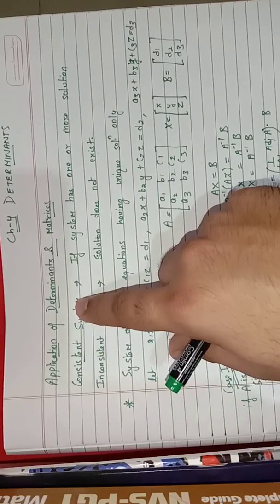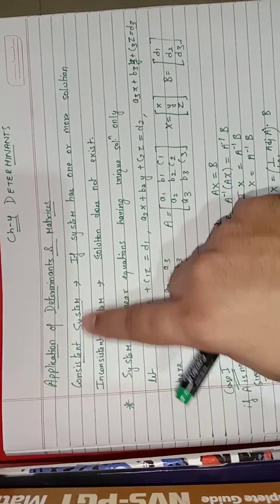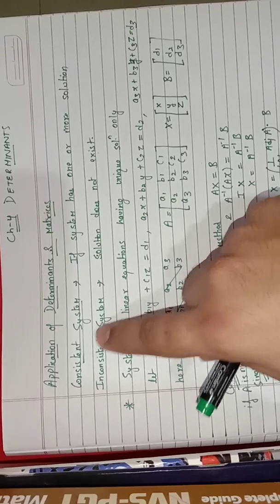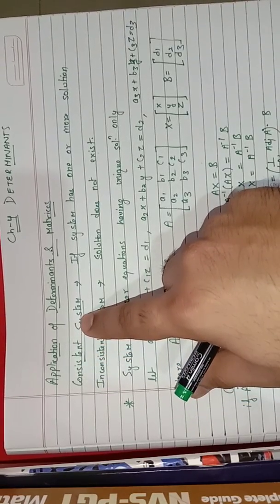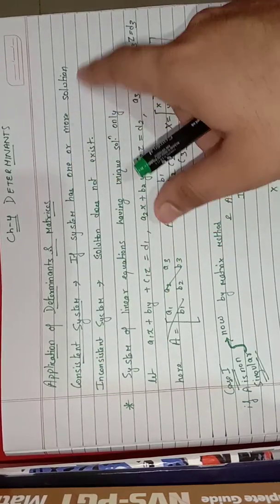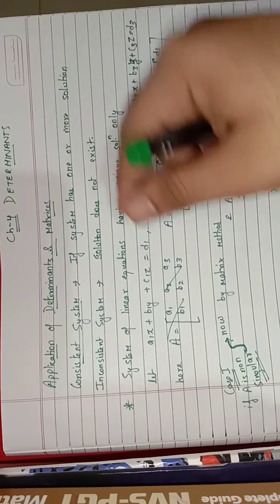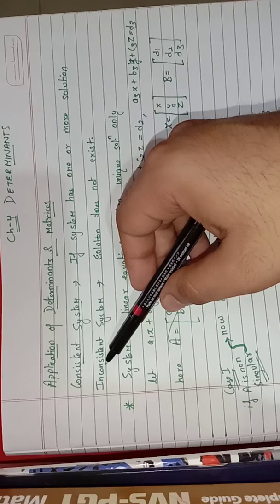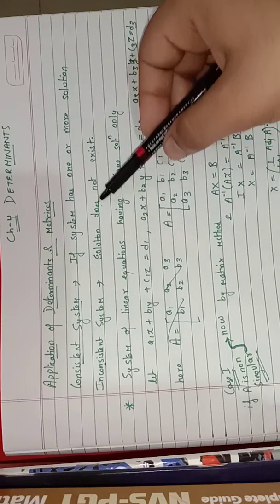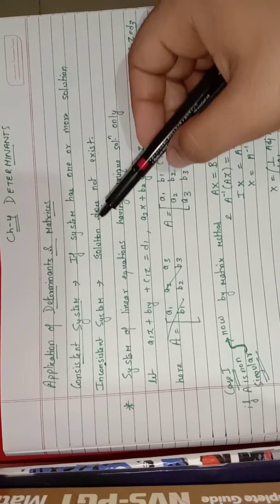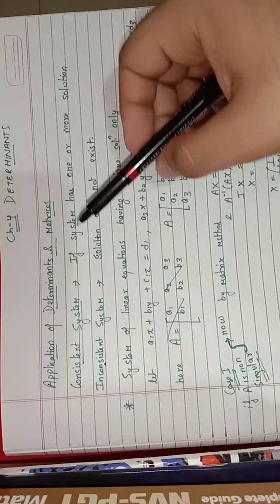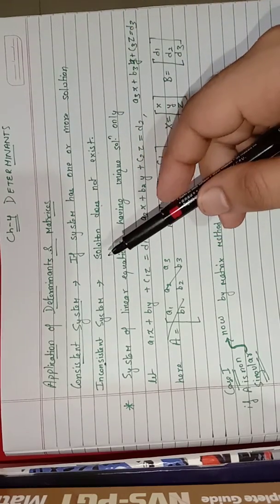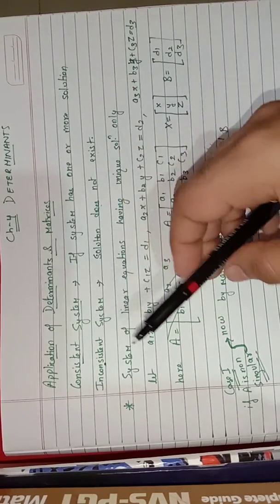You are very well aware of these two terms because ये class 10th में भी था linear equations में. तो consistent system is that system which has one or more solutions, जिसका एक या एक से ज़्यादा solution possible है, that is consistent system. Second one is inconsistent system, a system which does not have any solution, or you can say solution does not exist. That system is known as inconsistent system, right?